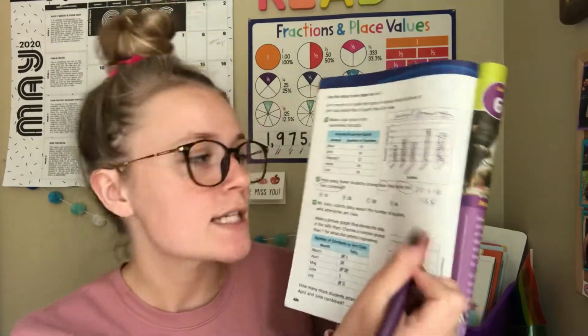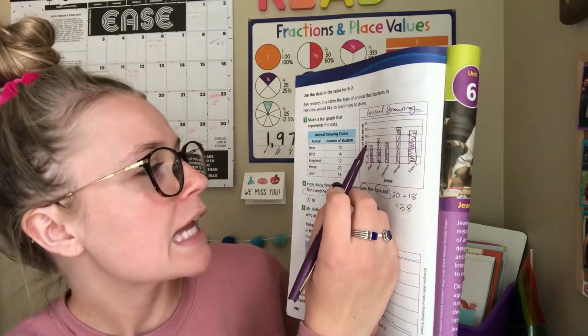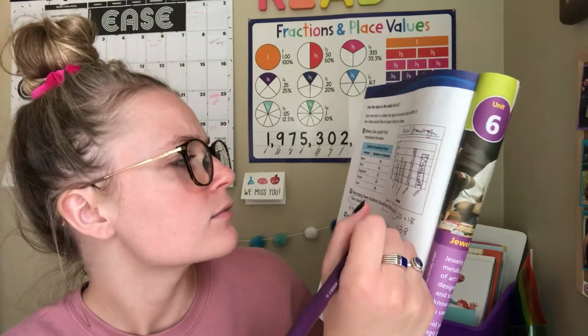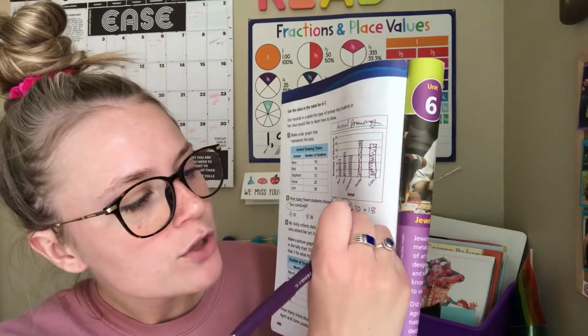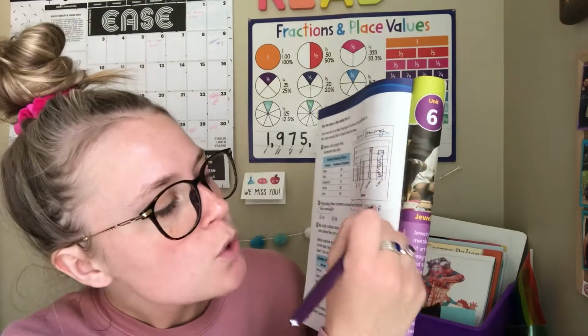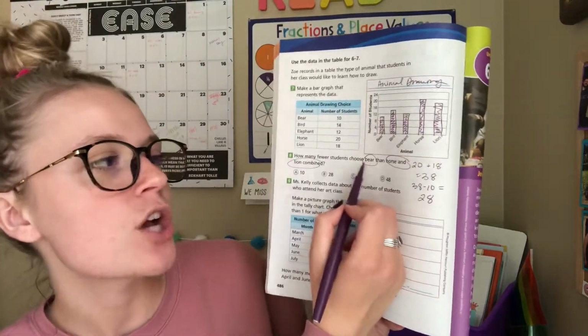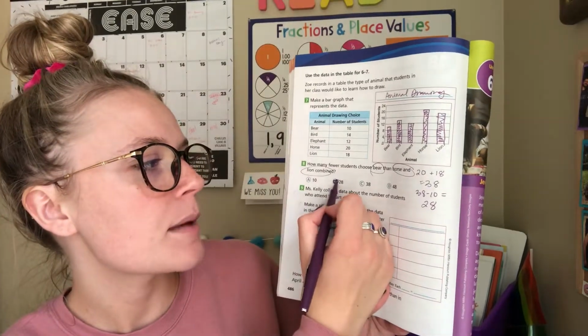Then we're going to subtract to compare. How many students chose bear? That would be 10 students, right? Yep. So then we do 38 minus 10, and that equals 28. So 28 fewer students chose bear. So that would be B.